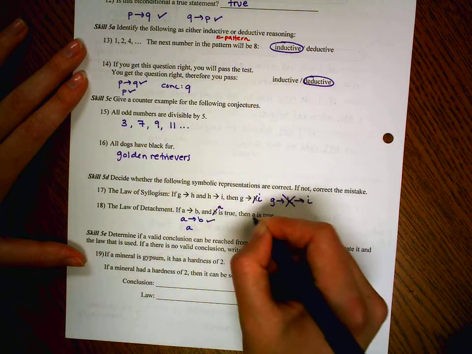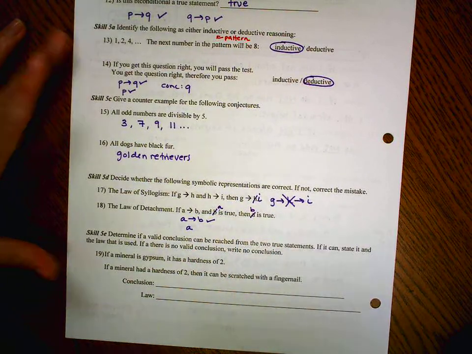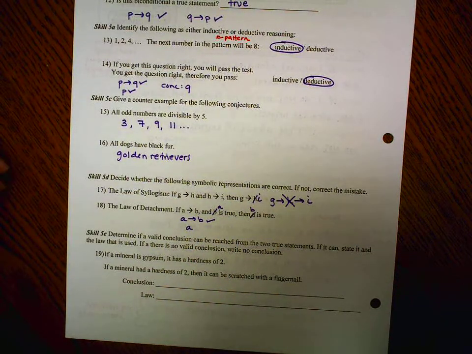And an example I give in class is if you are an apple, then you are a fruit. If I tell you that you're an apple, then you're going to conclude you're a fruit. But if I tell you the second piece that you're a fruit, that doesn't mean you can go backwards and say that you're an apple. That's why the law of detachment only works going forwards.